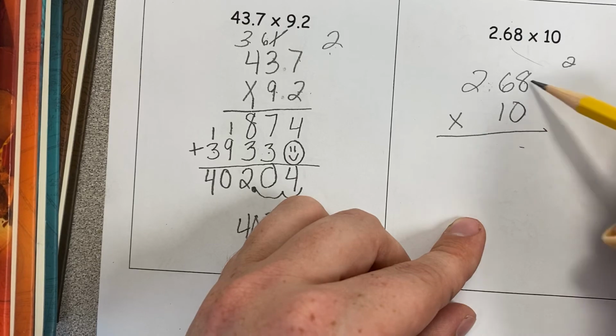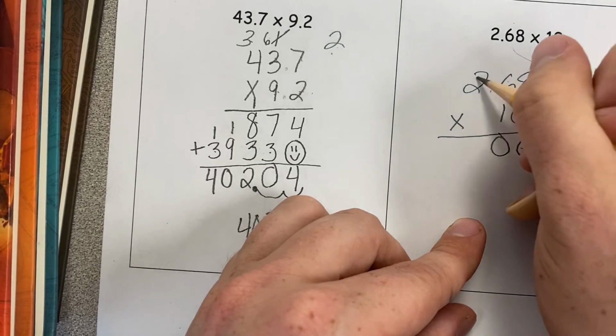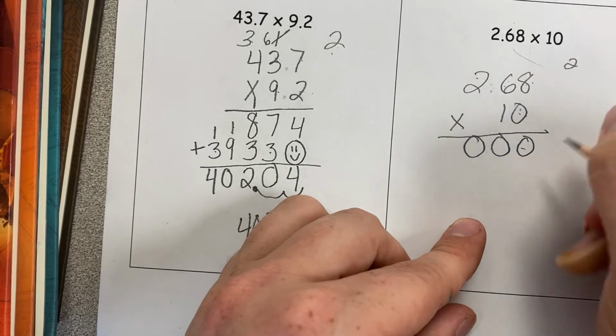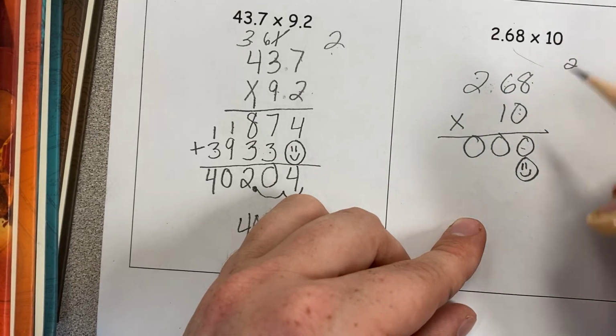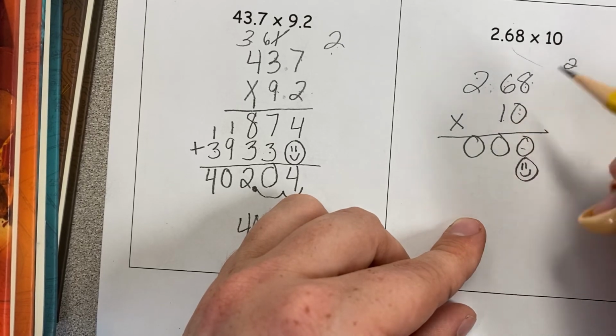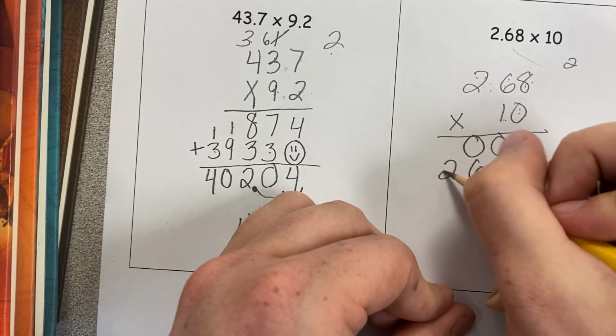Well, this one's easy. 0 times 8 is 0. 0 times 6 is 0. 0 times 2 is 0. Okay, then I'm gonna put my smiling Joe. Now let's multiply again with my ones. 1 times 8 is 8. 1 times 6 is 6. 1 times 2 is 2.